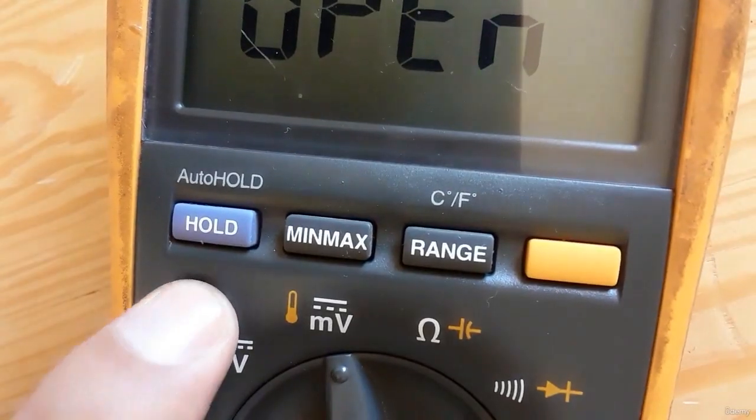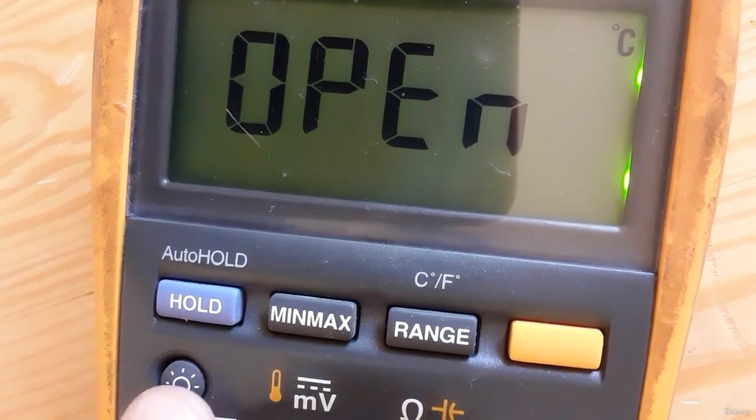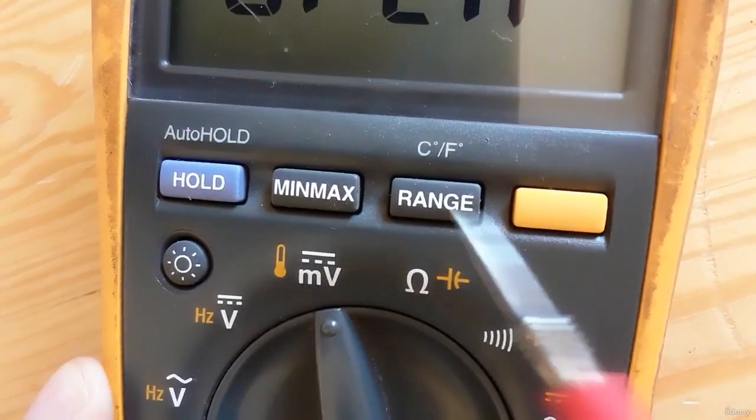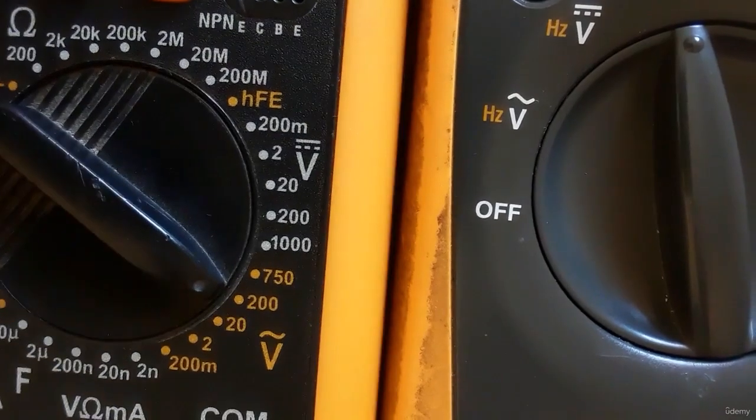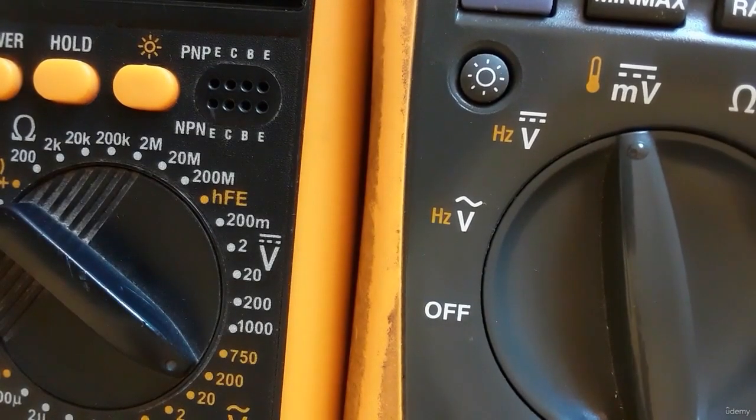Here this is for the brightness. As you can see, this button is for brightness if you want to use the multimeter at night, for example. So basically these are two kinds of digital multimeter. The working principle is the same for all multimeters.